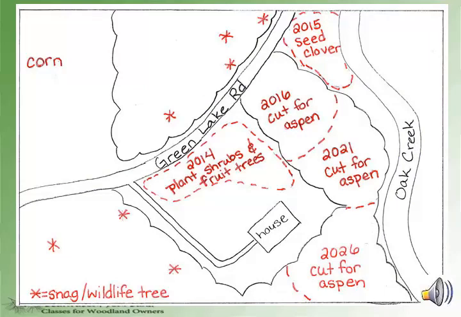From that base map, you can add other interests or goals. On this map, some wildlife features have been mapped, and future habitat projects have been outlined. In 2014, they plan to plant shrubs and fruit trees to attract wildlife, and it adds privacy cover for the house from the road. They are also planning on doing some aspen patch cuts to attract wildlife that like various ages of aspen.